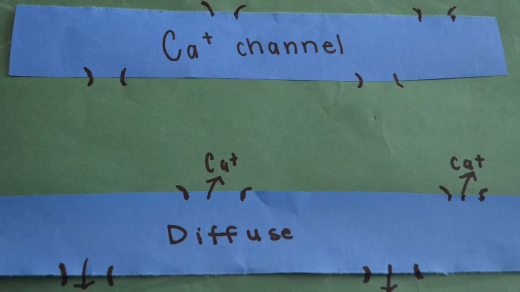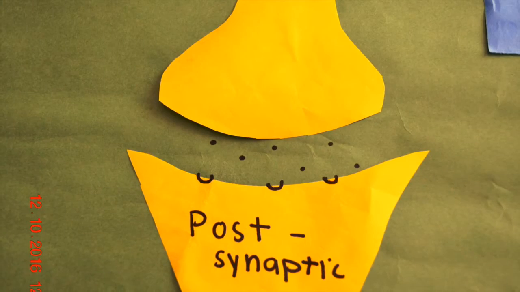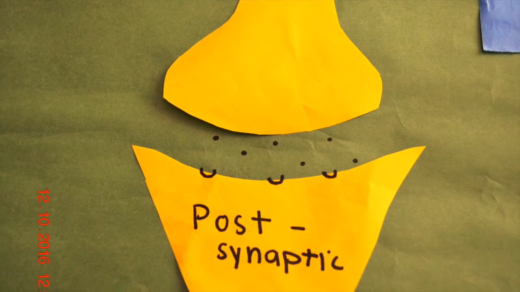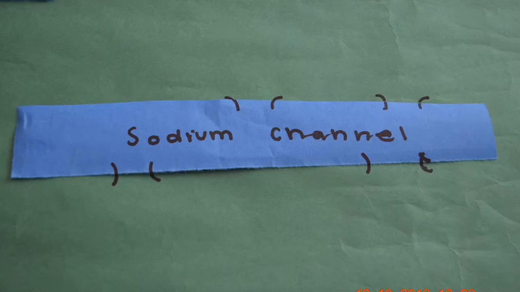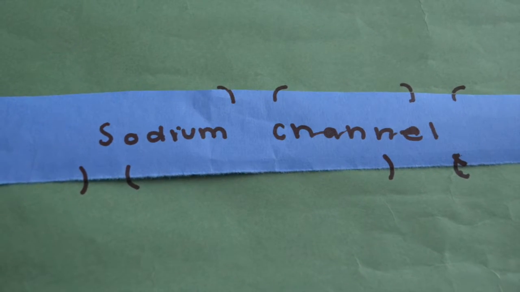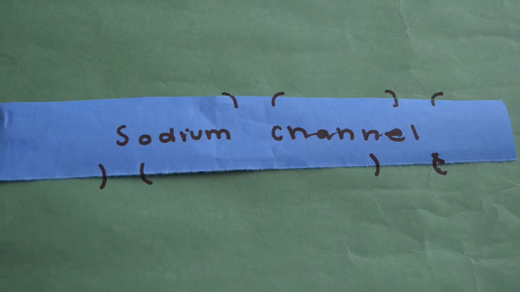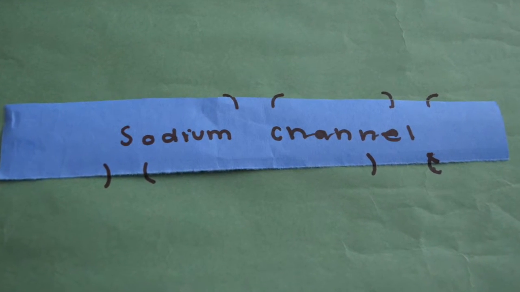Through exocytosis, neurotransmitters are released into the synapse and bind to the receptors on the postsynaptic neuron. This causes special sodium channels to open, and action potential is initiated in the next neuron. Once the message has been passed on to the postsynaptic neuron, the neurotransmitters are reabsorbed into the axon, diffuse away, or are destroyed by an enzyme.